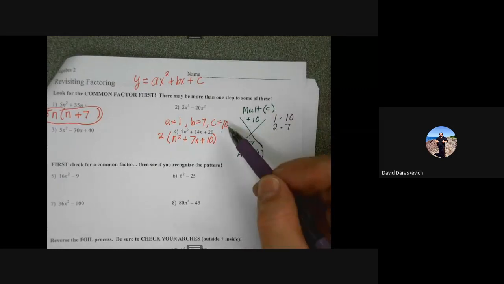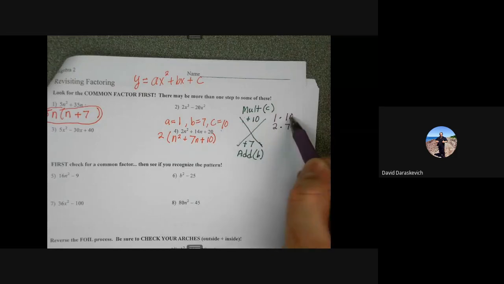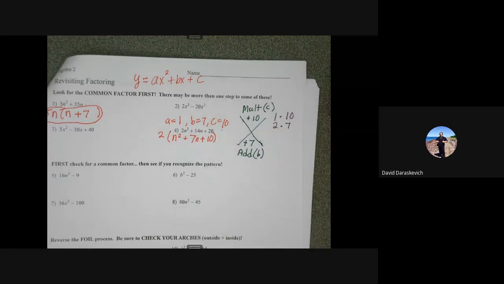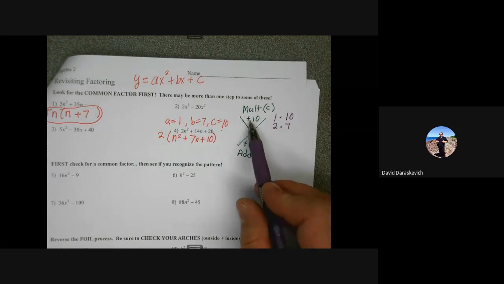Now, these factors, I have to have two of them, obviously, to multiply to get 10. I notice it's positive, and there's two ways to multiply two numbers together to get a positive.